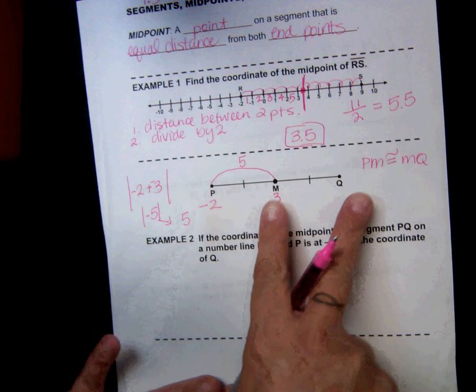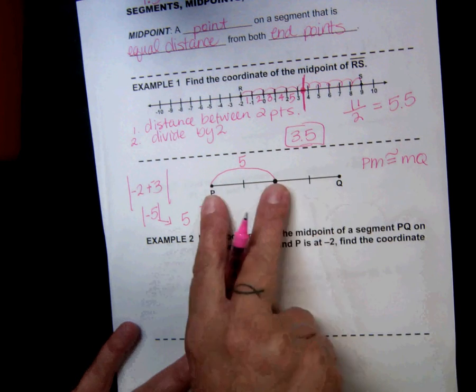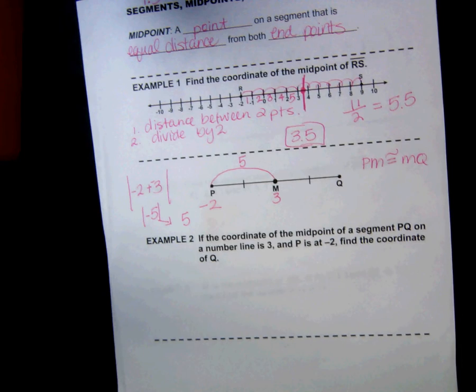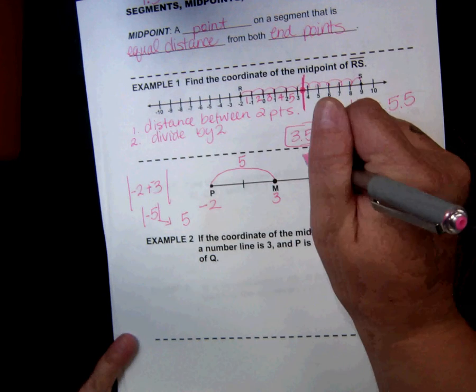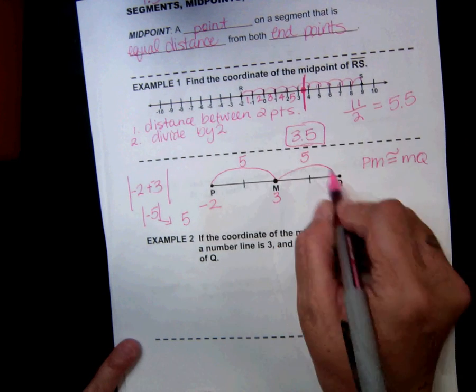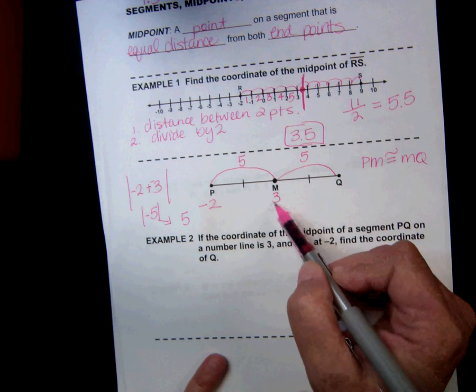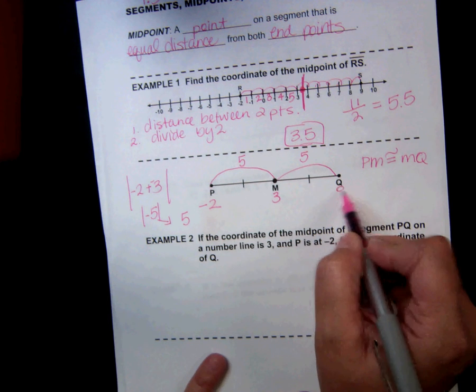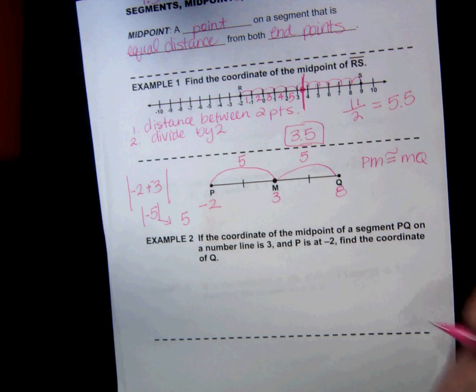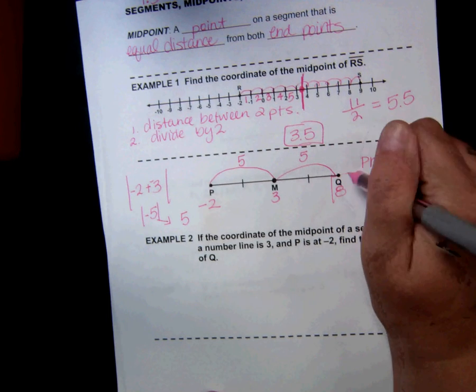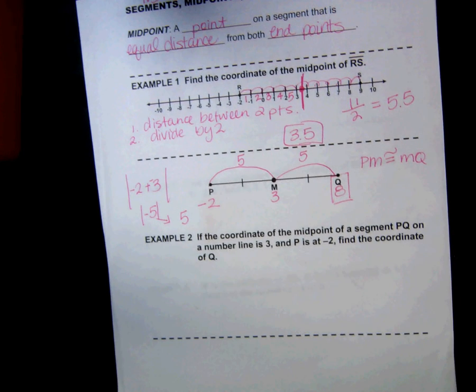It would be the same over here because we know that these two segments are congruent. So if this one is 5, then this one also has to have a length of 5. That doesn't mean 5 is our answer. What we need to do is see what the point would be if I added that 5 to the 3, and that would give us point 8. So the coordinate of Q would be 8.